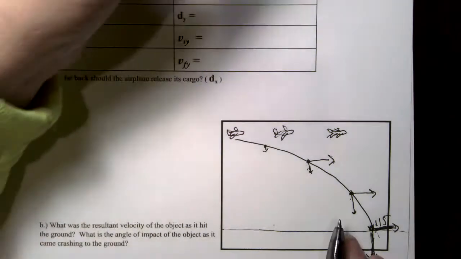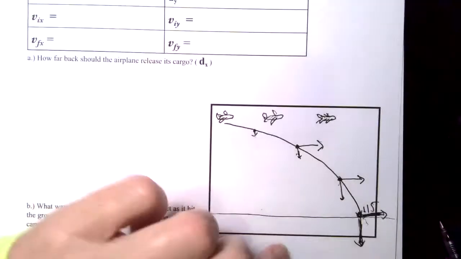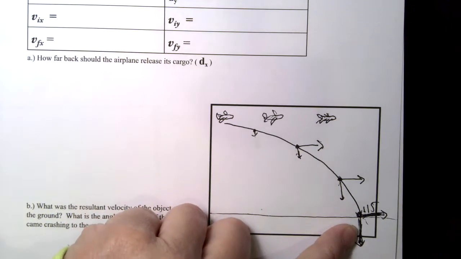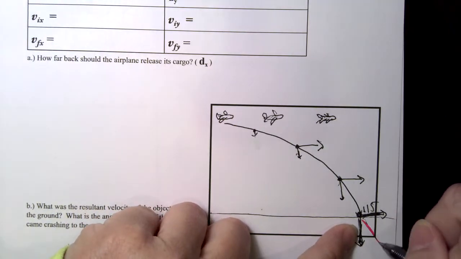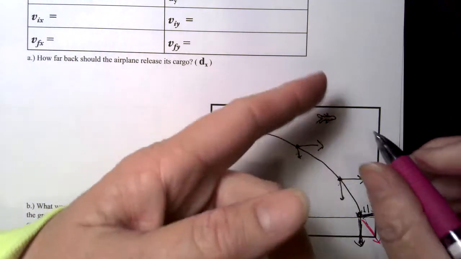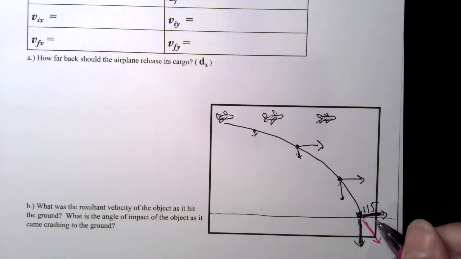And the package, we're trying to find the combination velocity. We're trying to find that velocity when we combine them together. Yeah, I wish there wasn't a box here. I would have drawn the picture better. We're trying to find that, and then we're trying to find the impact angle.